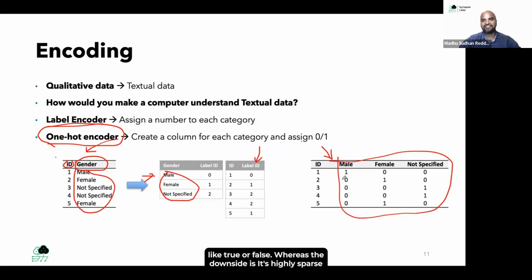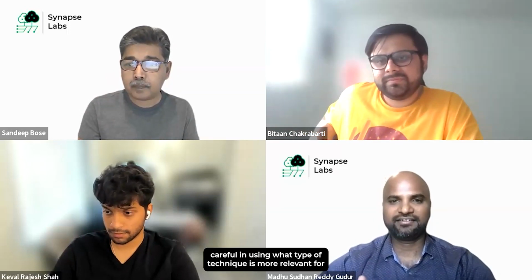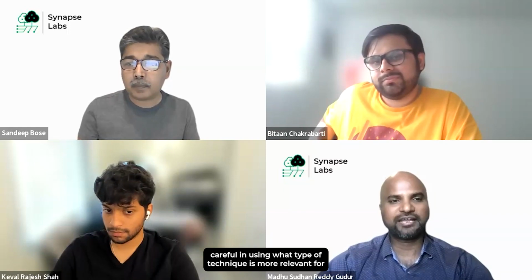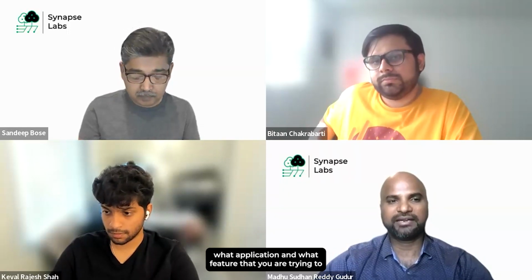Whereas the downside is that it's highly sparse data. If you take, hypothetically, customer ID or something like customer name, since you can have millions of unique names, you are going to create millions of new features. Would they carry significant meaning? What would be the downside of creating millions of columns like that? Lots of processing, for no reason whatsoever, essentially. Yes, exactly. So you need to be very careful in choosing which technique is more relevant for what application and what feature you are trying to encode.